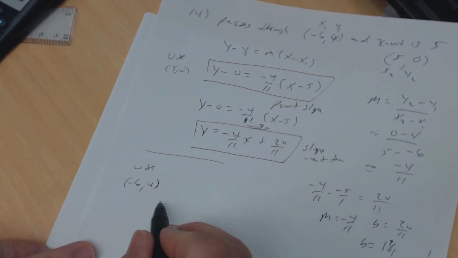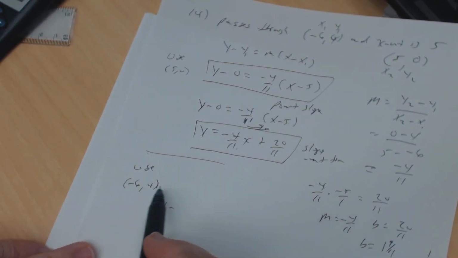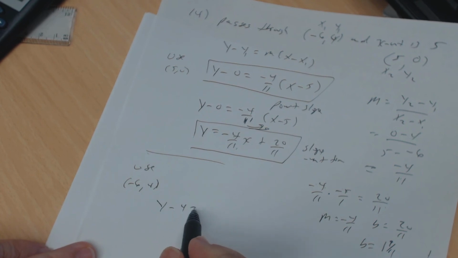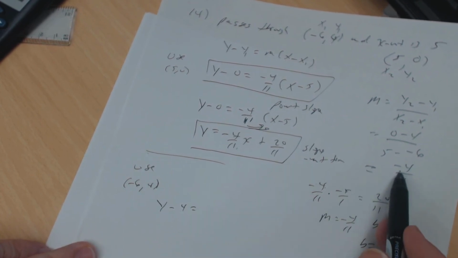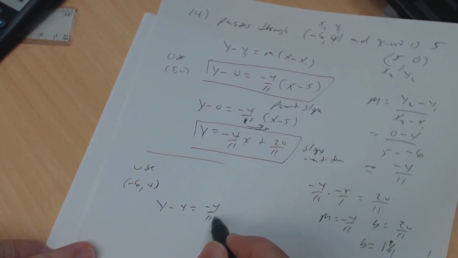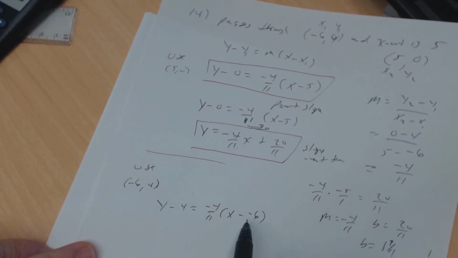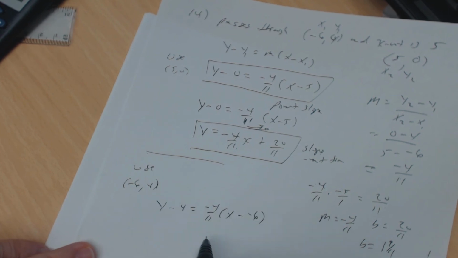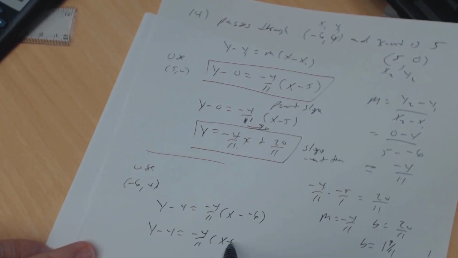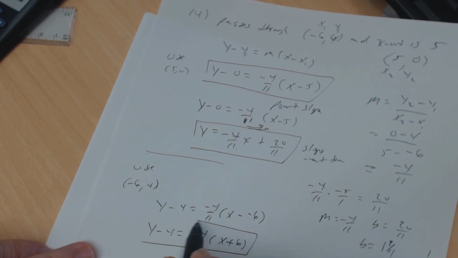Okay, so I get y minus y1, which is 4, equals the slope, which is negative 4/11, times x minus a negative 6. Okay, x minus x1, so negative 6. So you have y minus 4 equals negative 4/11 times x plus 6. So that's your point-slope form.